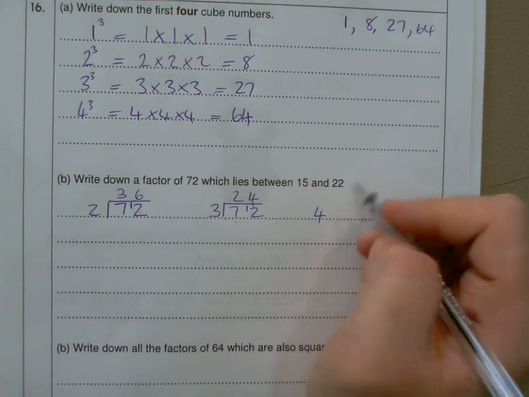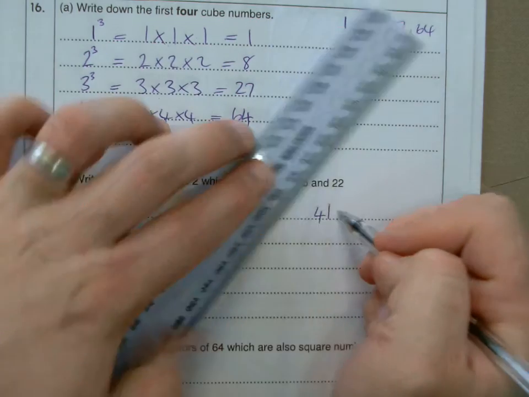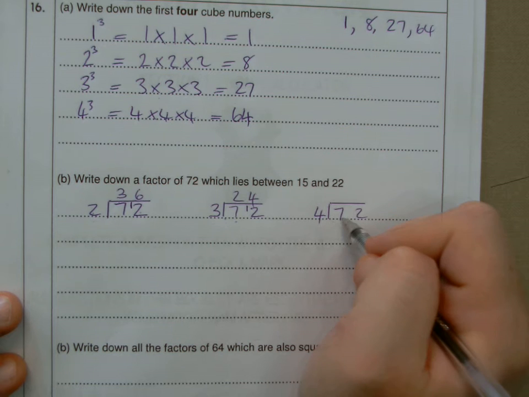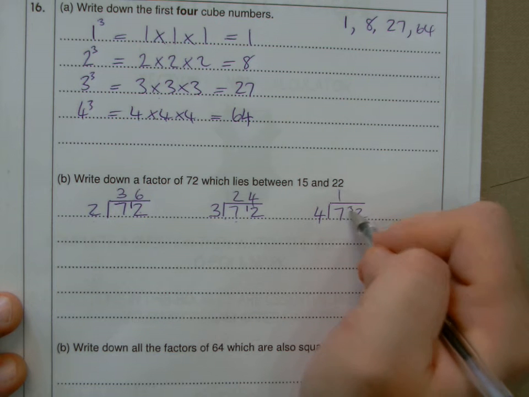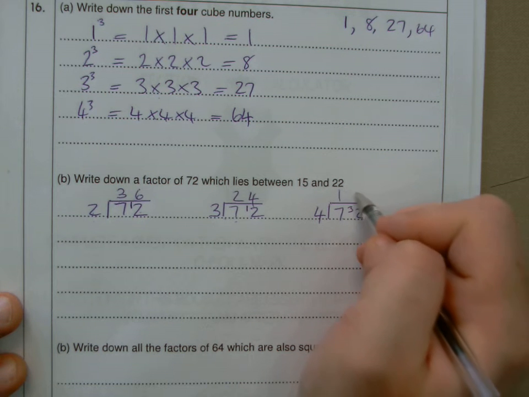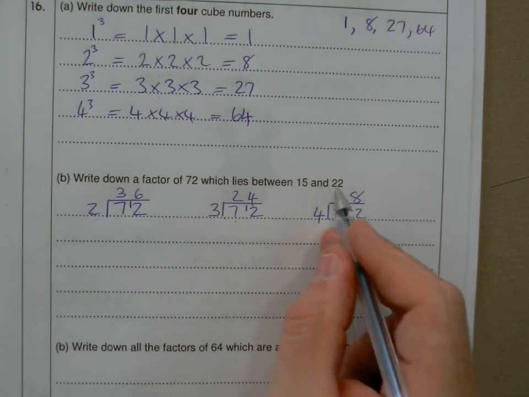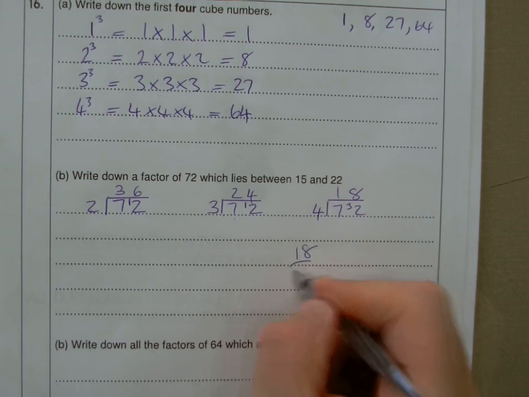So let's try 4. Okay. 4 into 72. The 4 into 7 goes once, with the remainder 3. 4 into 32 then goes 8 times. Okay, and there is, isn't it, 18. 18 then is between 15 and 22, so 18 is our factor.